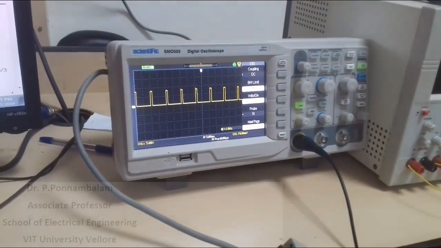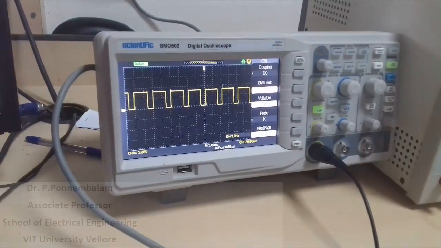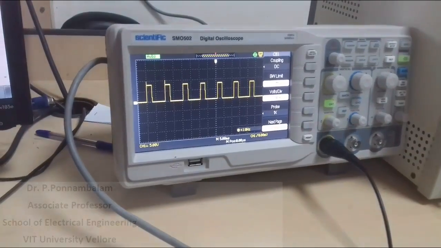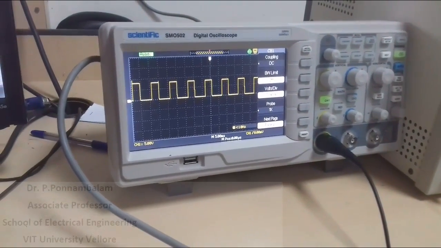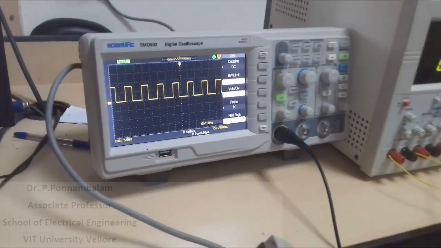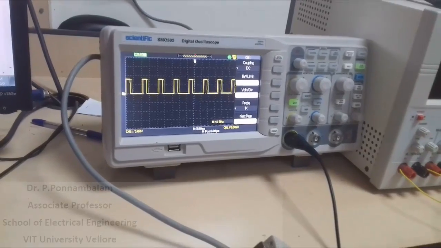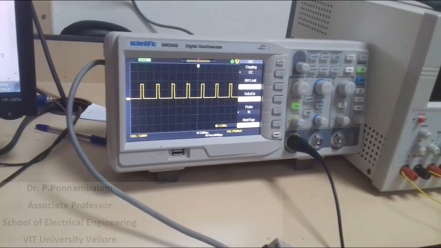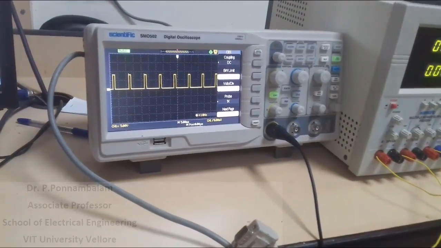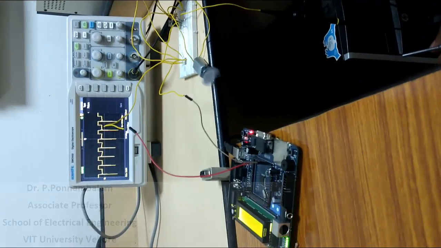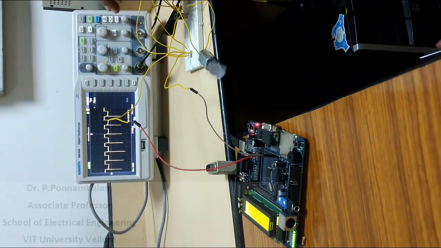So I can replace this load resistance with a motor. When I have a larger pulse width, my motor will be rotating faster, and if it is given a lesser pulse width, the motor will be rotating at a slower speed. So this is the explanation for how to connect ADC with the PWM program.